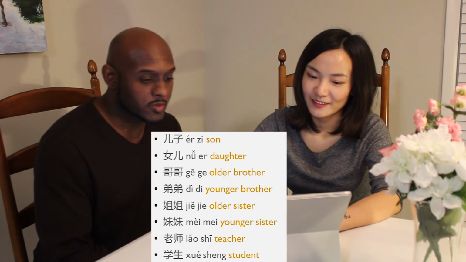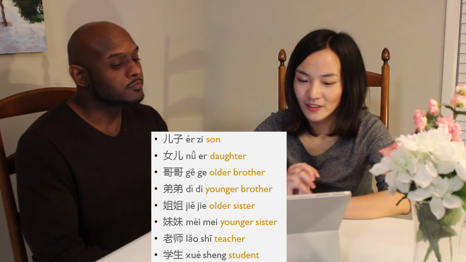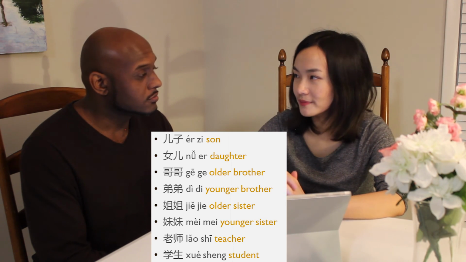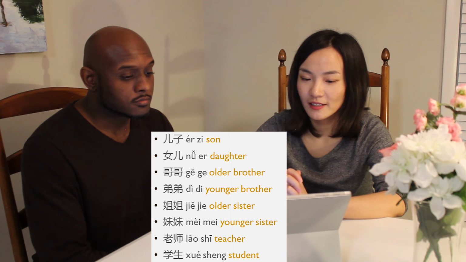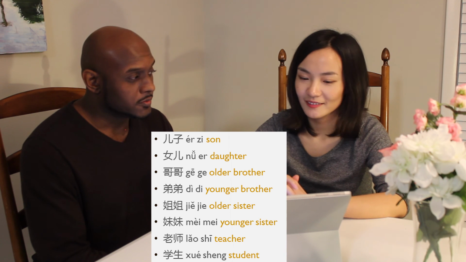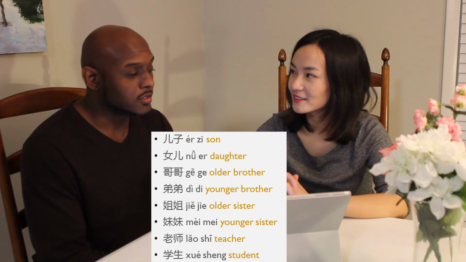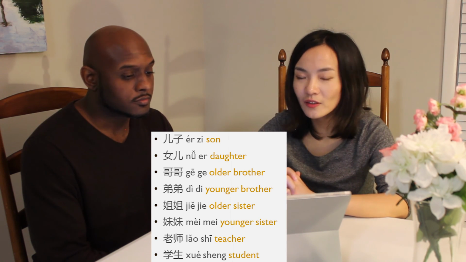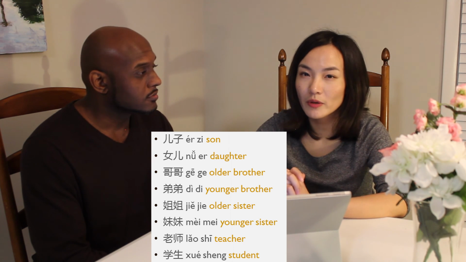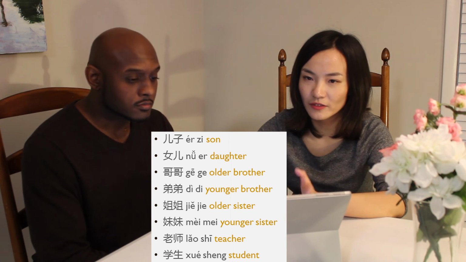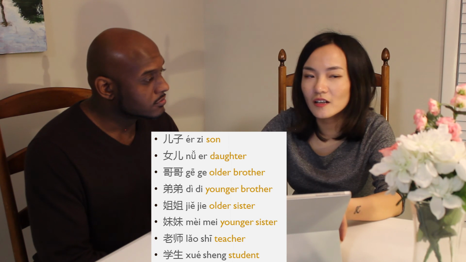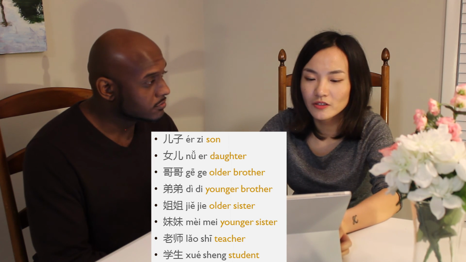Okay. So more vocabulary. Great. Now we're going to learn how to address your family members. First, we're going to learn how to say son and daughter. For son, it's 儿子. 儿子. So 儿 alone also means son, but we put 子 there. 子 does not mean anything, but we usually put it at the end of a word, because a lot of noun words are structured that way.